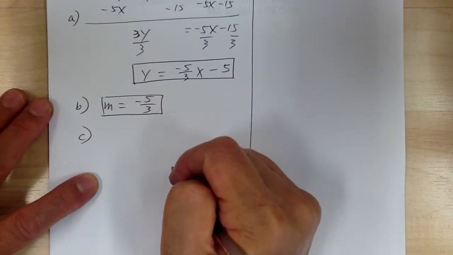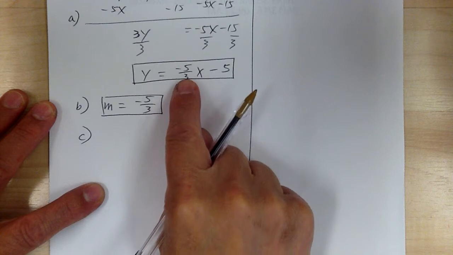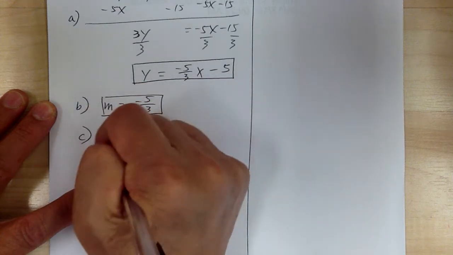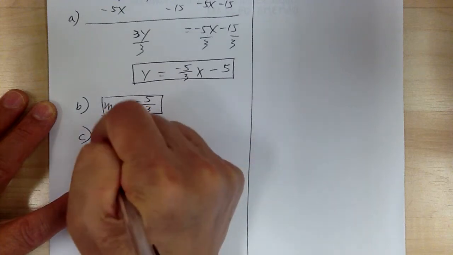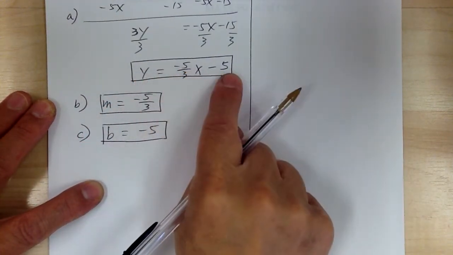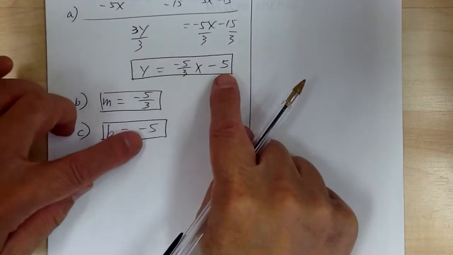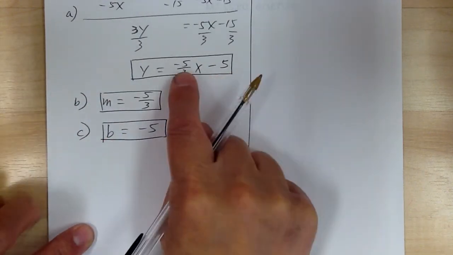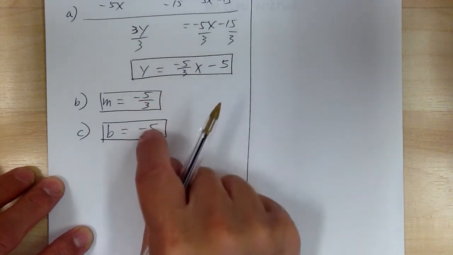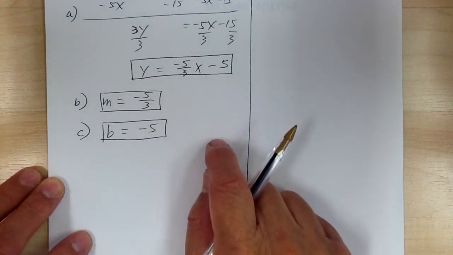Part C says find the y-intercept. Again, this is the slope, this is the intercept. So that's your intercept already. So b is equal to negative 5. That's all you have to do. First you put it in slope-intercept form. That's your slope, that is your intercept. Make sure you're including the negative. If it is a negative, you include that as part of your answer. Now you go to D.